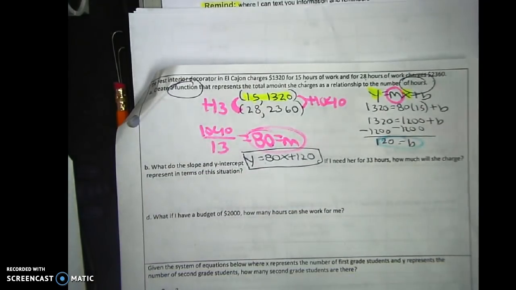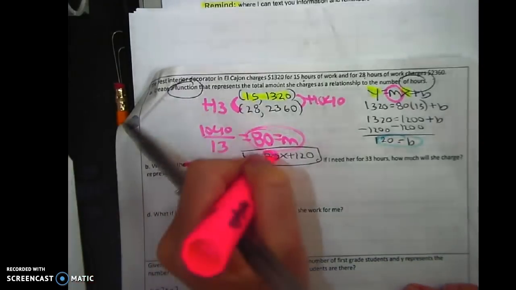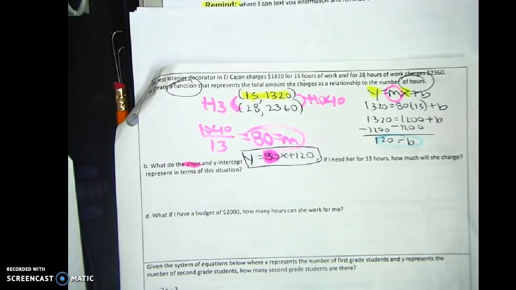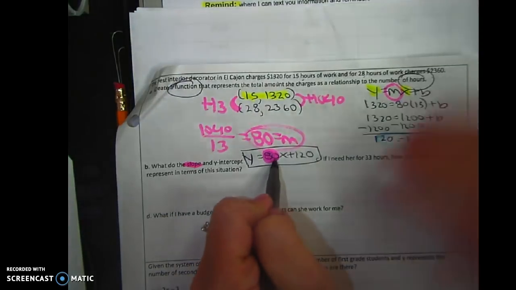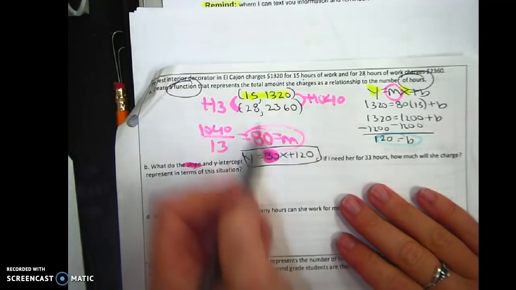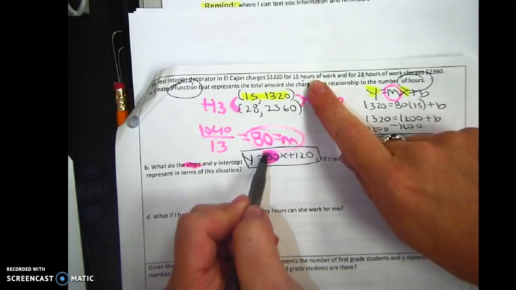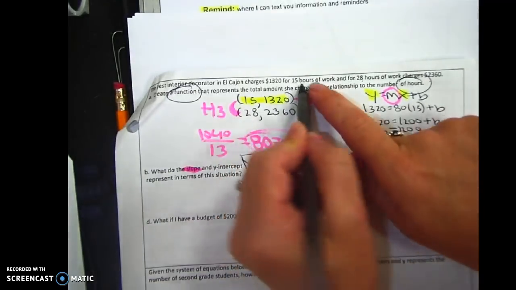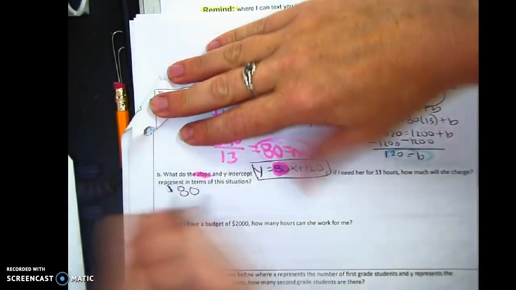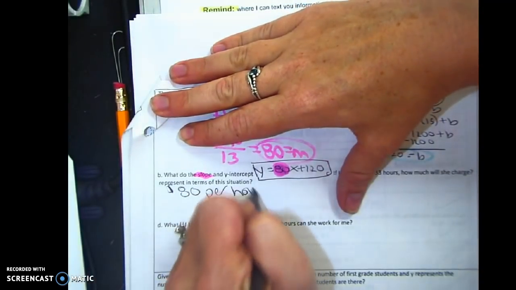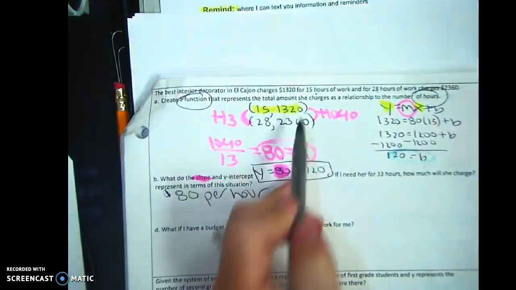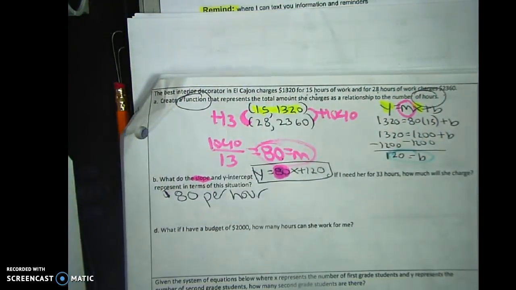Okay. Now, they don't necessarily want the slope and the y-intercept. They want to know what the slope and y-intercept represent. So they want to know, what does 80 mean? Well, 80, it's telling you you get 80 each time. Well, each time you what? Each time you have an hour, so each time you work. So you're getting $80 per hour, and that's how much they charge, okay? So they're charging $80 per hour.